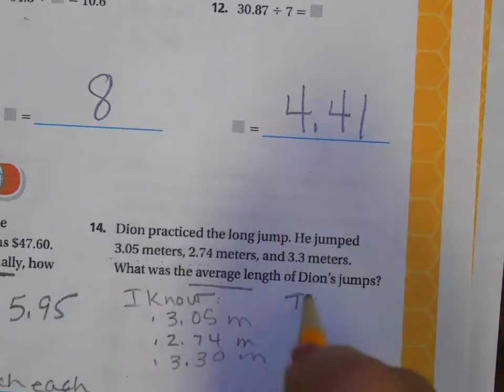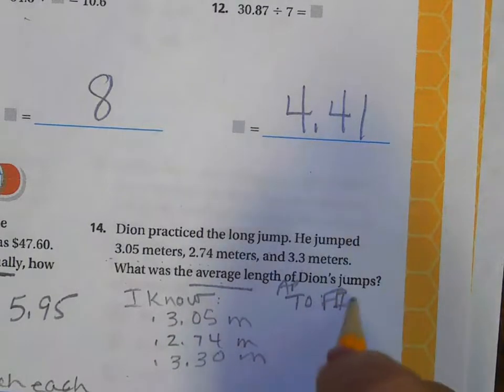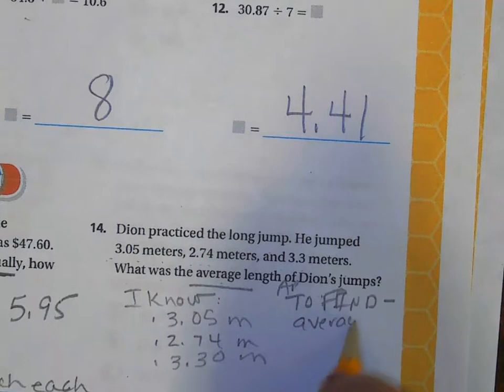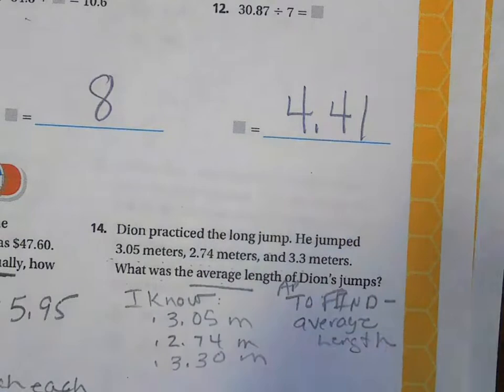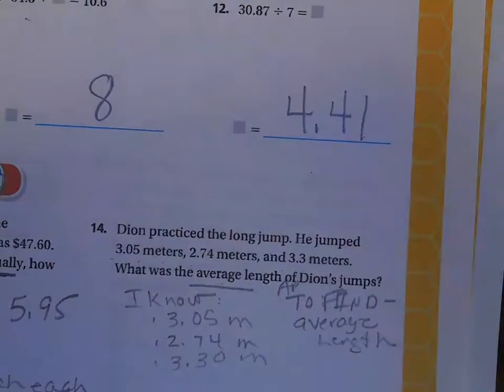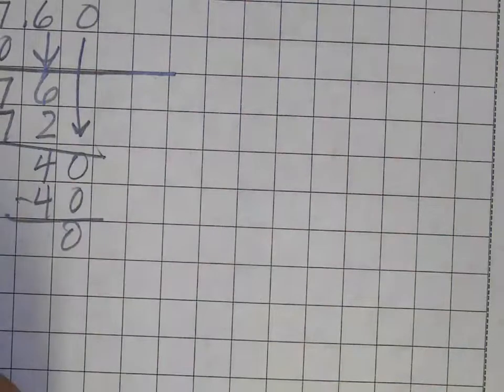I need to find his average length. So I'm going to go ahead and do 15 on this side. I have 3 5/10 or 500ths, 2 7,400ths, 3 3/10.